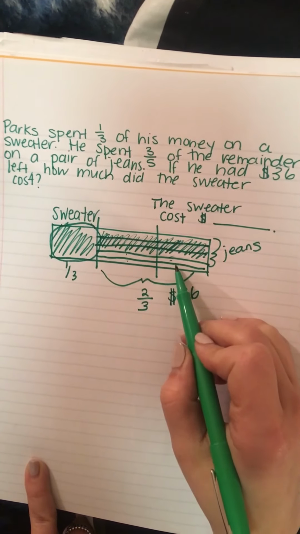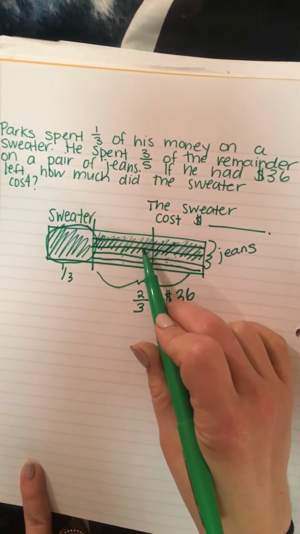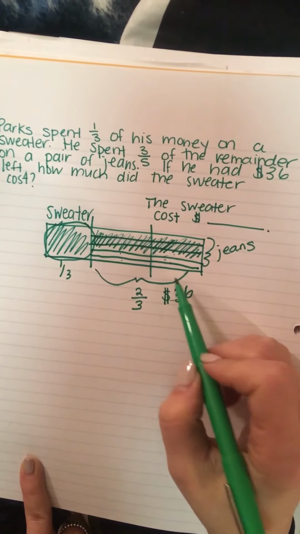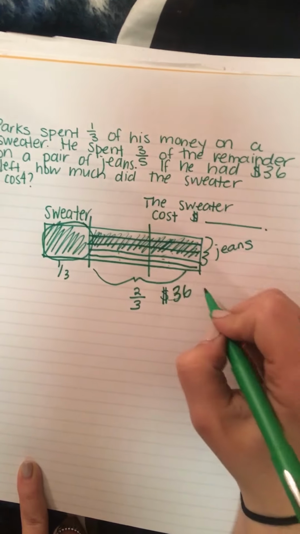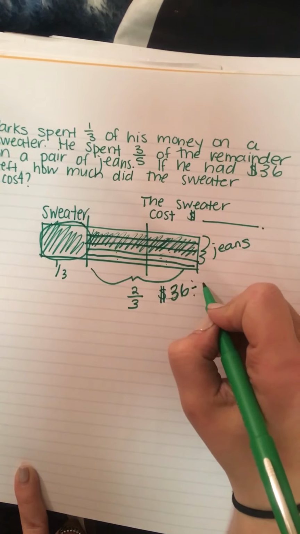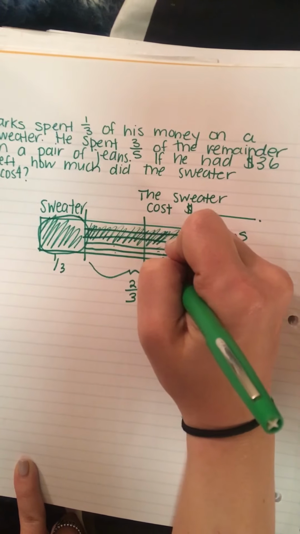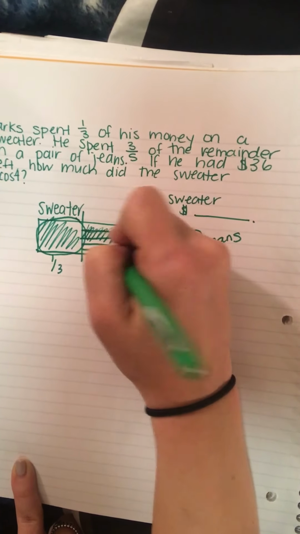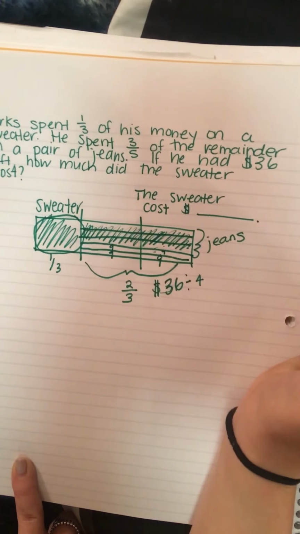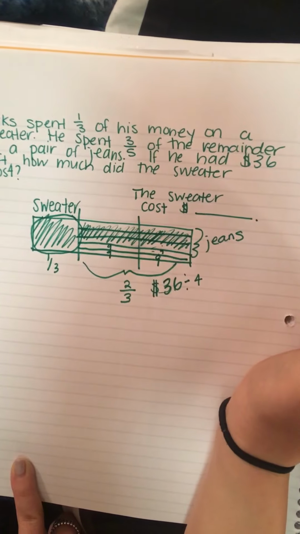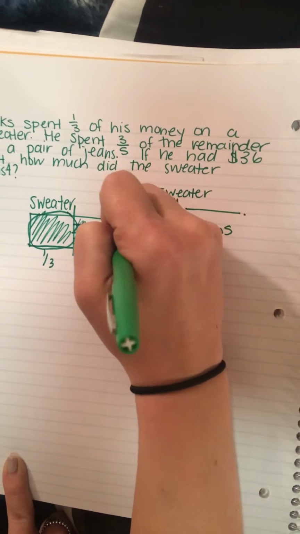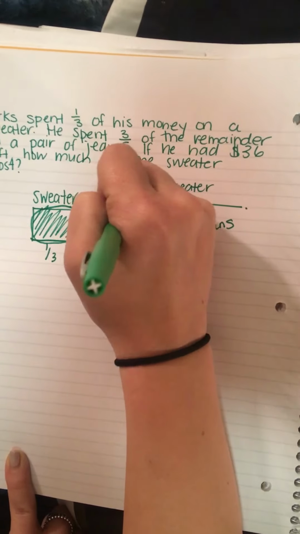Now, I know that the remainder of his money, which is unshaded, was $36. I also know that each of these blocks are the same size, meaning that if I want to split 36 into 4 equal groups, I know that 36 divided by 4 is 9, meaning that 9 would go into every box. From there, I know that all of these boxes are also the same size, making each one of these sections 9.